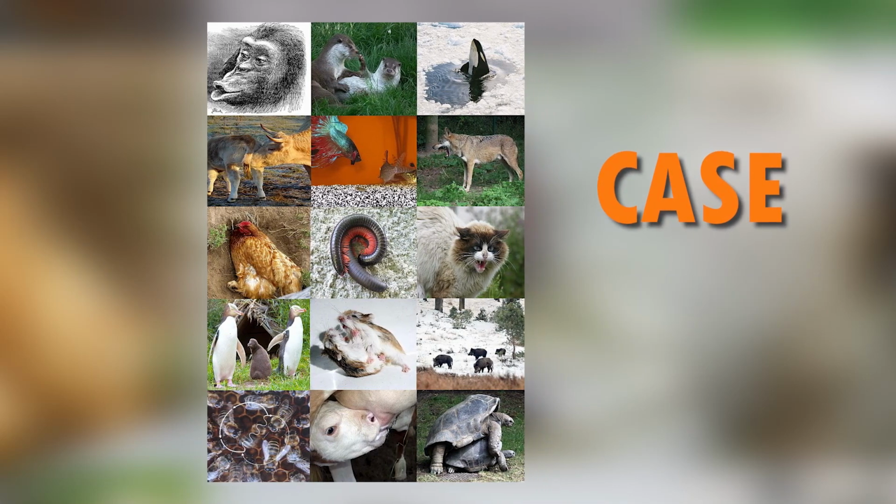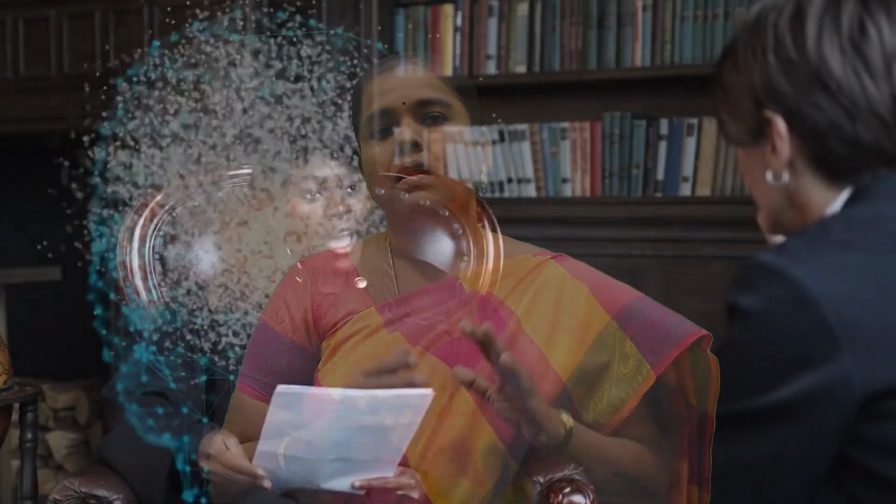The term case is used in a number of ways conveying different meanings in our day-to-day life. For example, a lawyer helps his client by arguing his case in a court of law.